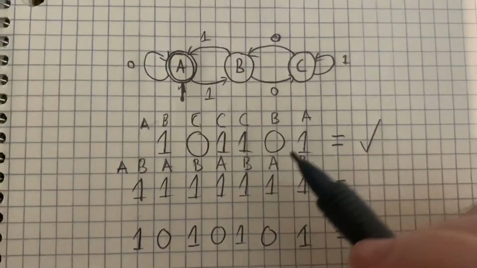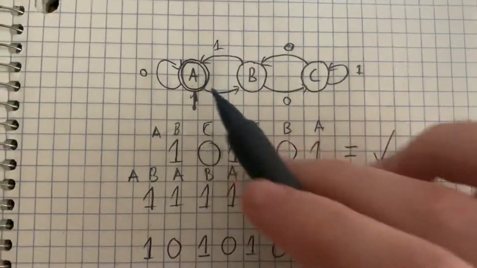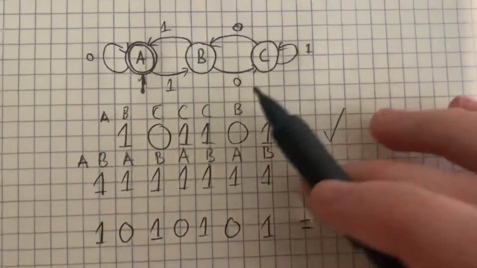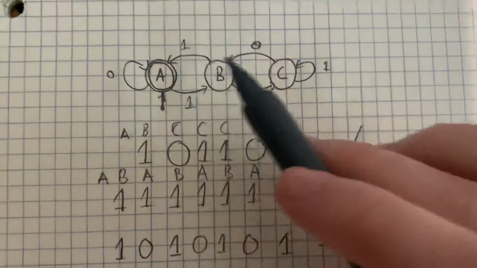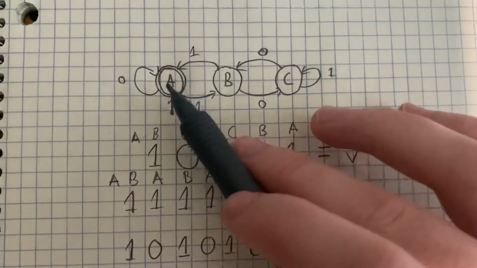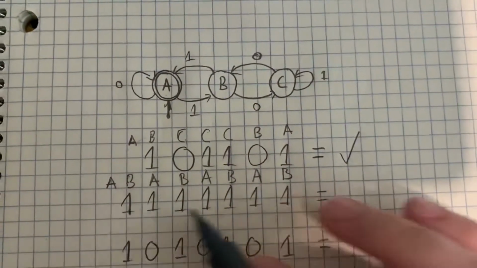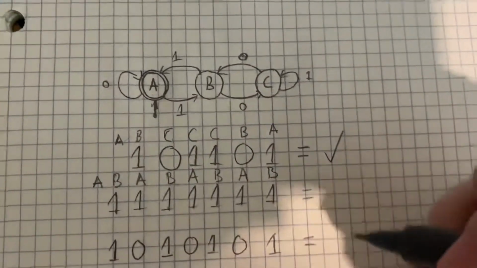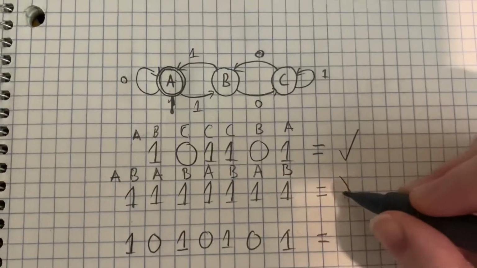So we are at B, and we finished inputting the entire string. We are not in an accept state. B is not an accept state, only A is. So therefore, this string is determined by this machine to be invalid. It's not a valid string by this machine.